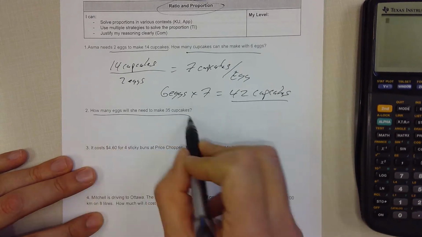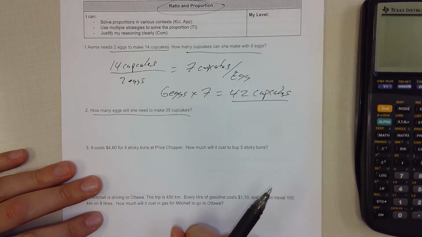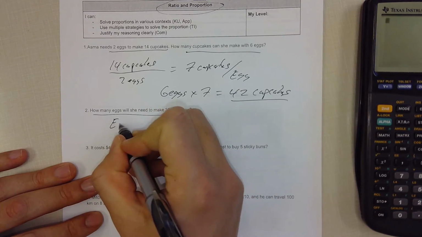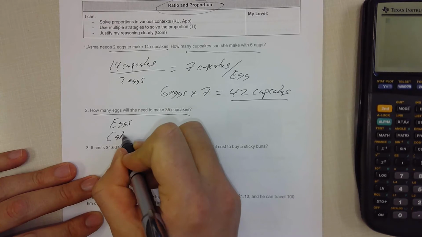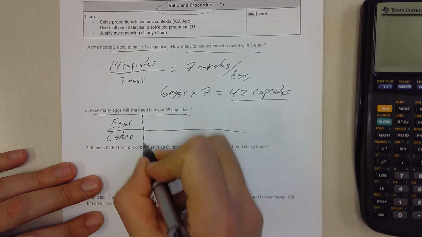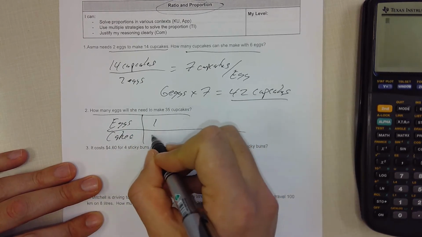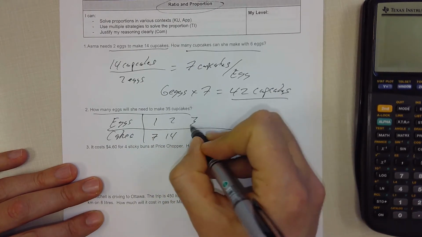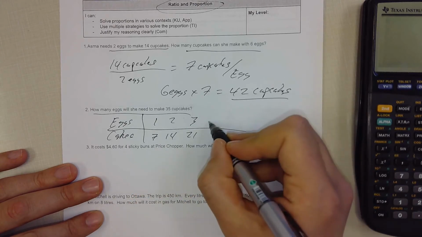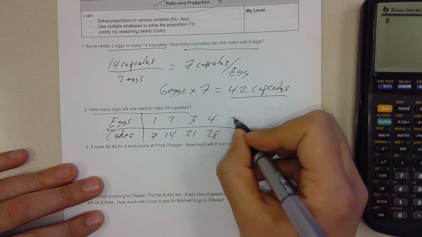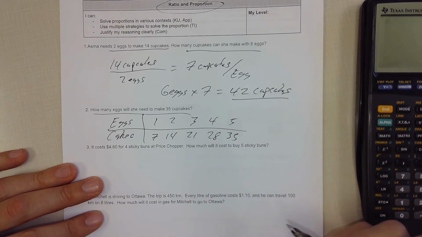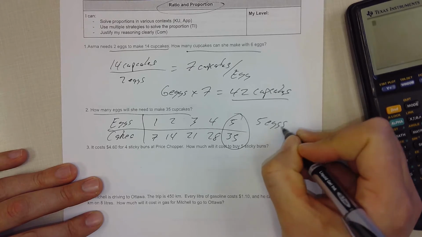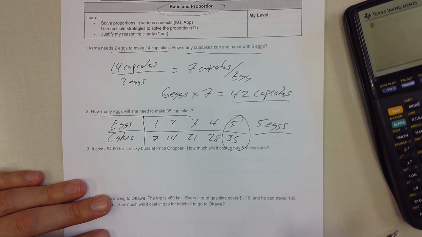Now, as we look over here, question number 2, how many eggs will she need to make 35 cupcakes? So for this, I can make what's called a ratio table. I have my eggs, and I have my cakes. I'm going to make my table, and I know that 1 egg is 7, and so I can just continue on with this. I can say, well, 2 will be 14, 3 will be 21, I'm adding 7 each time here, 4 will be 28, 5 will be 35, and now I found my solution here. It's going to take 5 eggs in order to make 35 cupcakes.